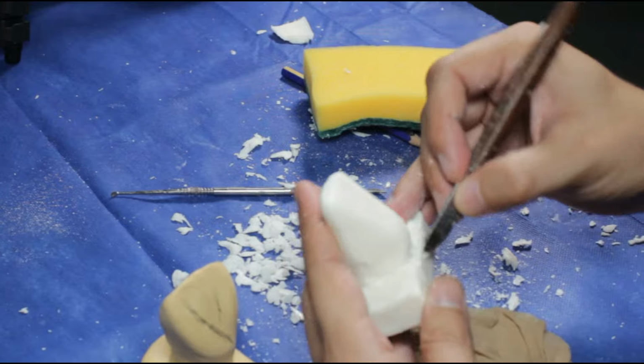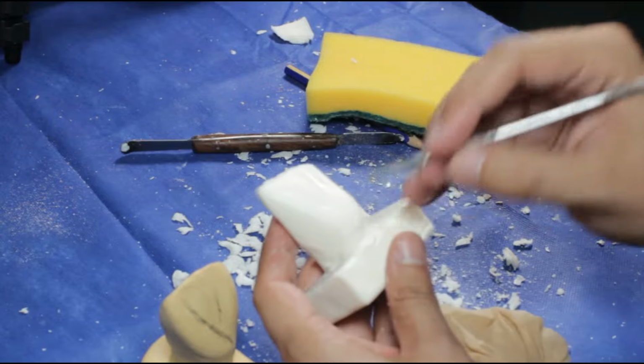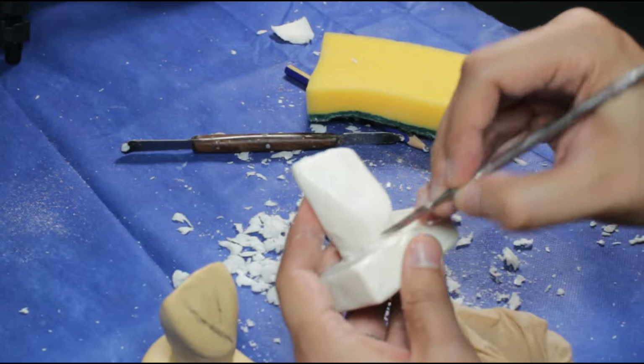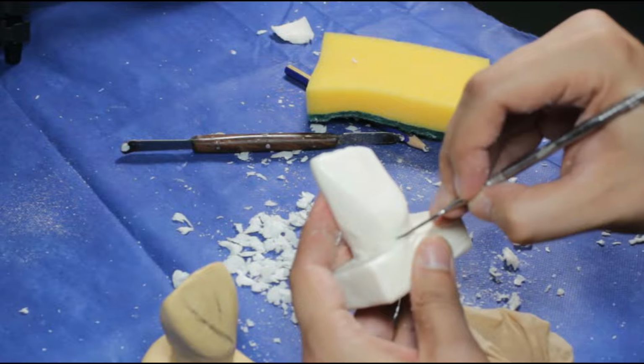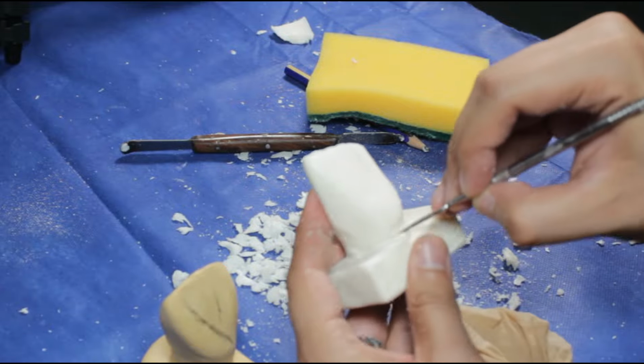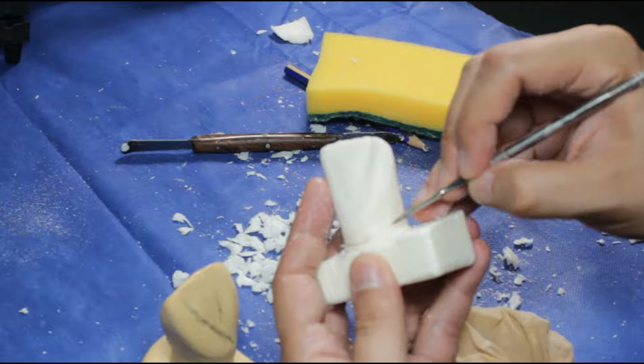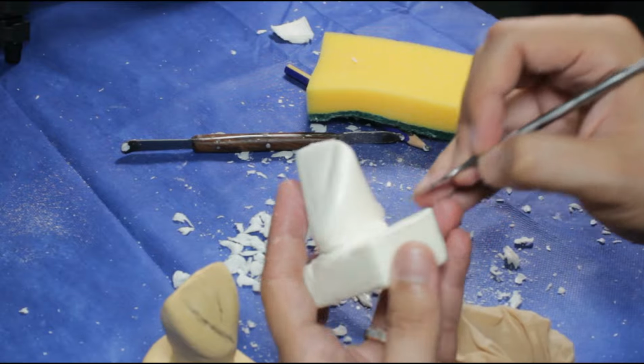Afterwards, we mark the cervical line. The line steers towards the apex in the buccal side and steers towards the incisal edge in the mesial and distal sides. After we draw the cervical line, excess parts can be removed from the neck area.